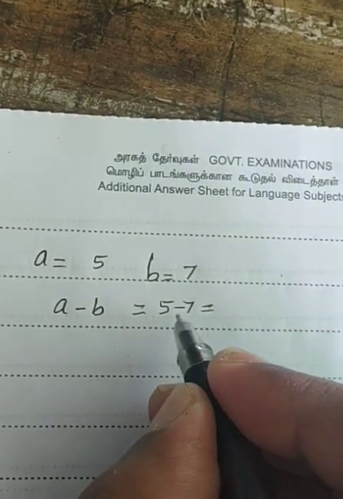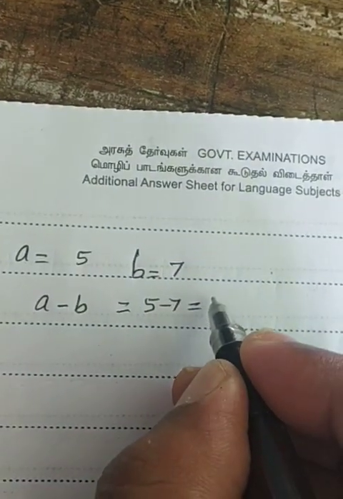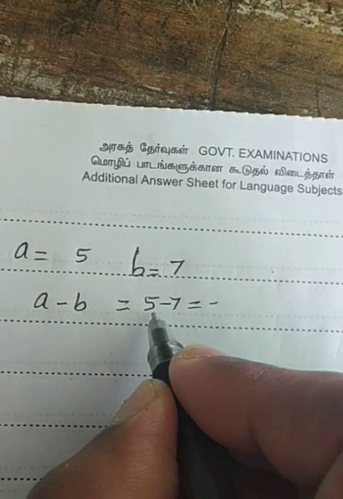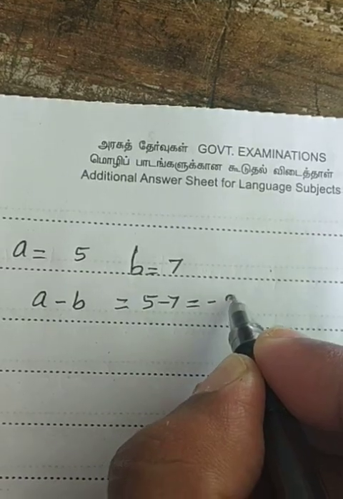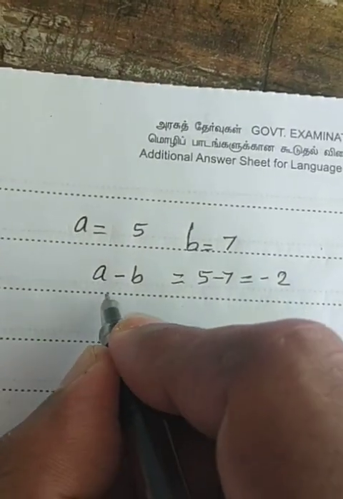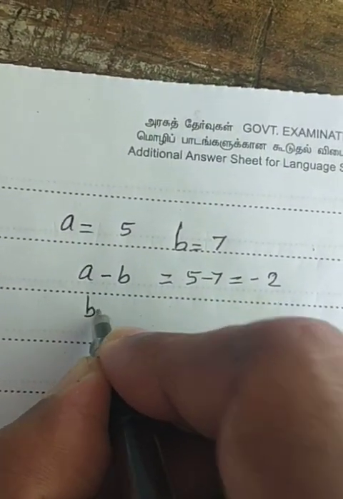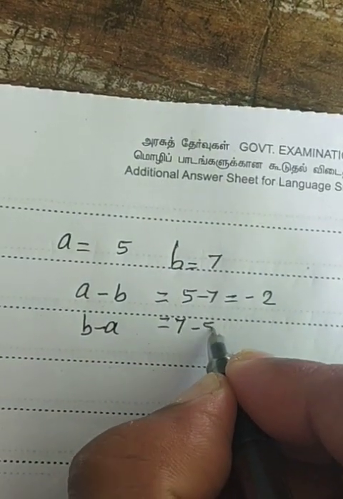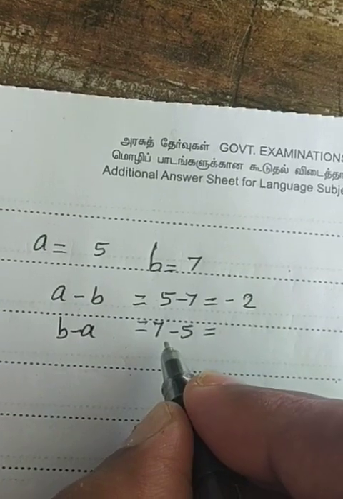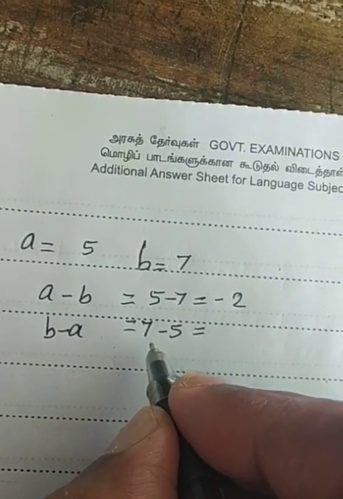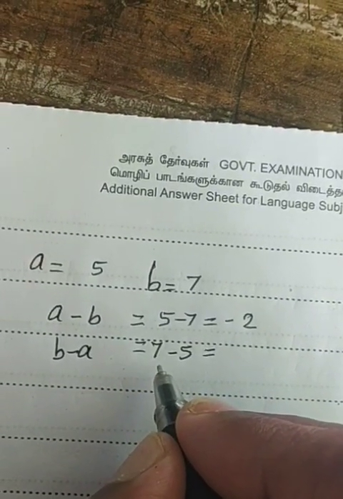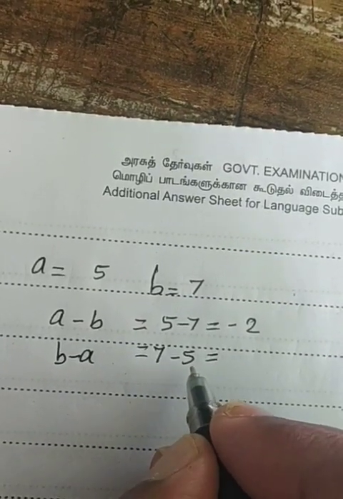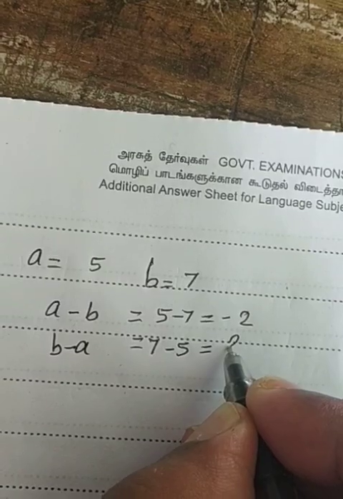When we subtract a bigger number from a smaller number, the answer will be negative. So 7 minus 5 is 2, and it is minus 2. Then what is b minus a? 7 minus 5. We are subtracting in order only. 7 is the greater positive number, 5 is the smaller number. So 7 minus 5 is 2.